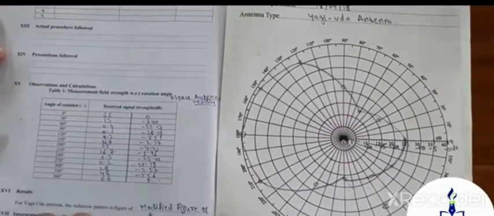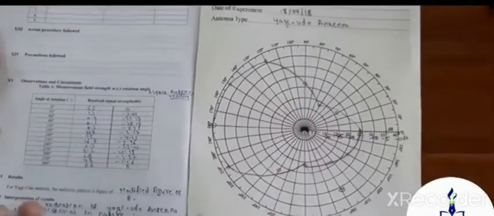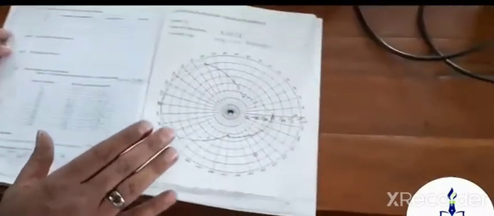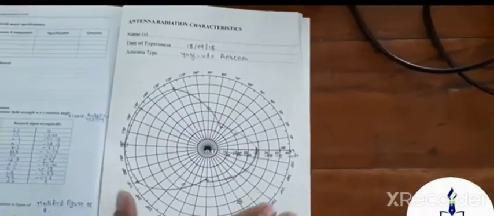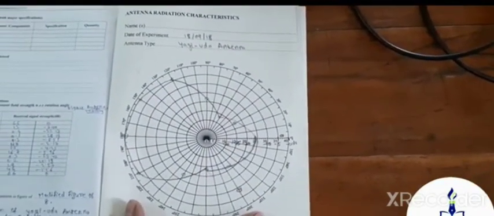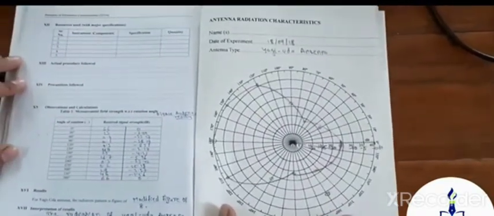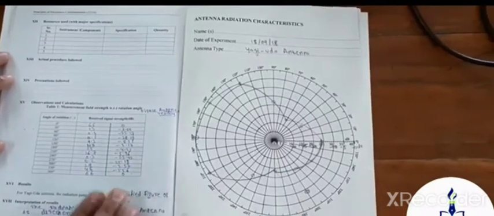For this we have to observe the maximum current received in the column and take that number, and then plot the graph on the basis of decibel.